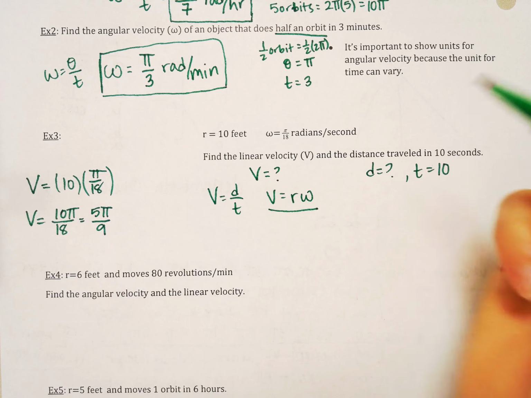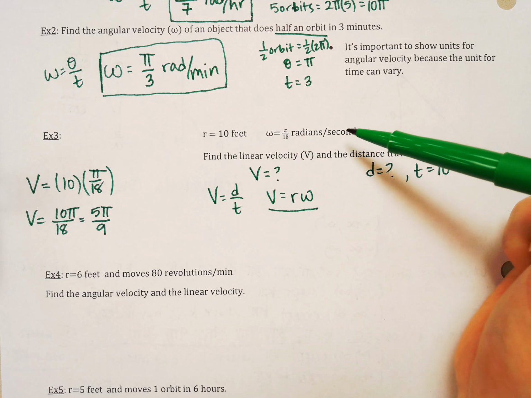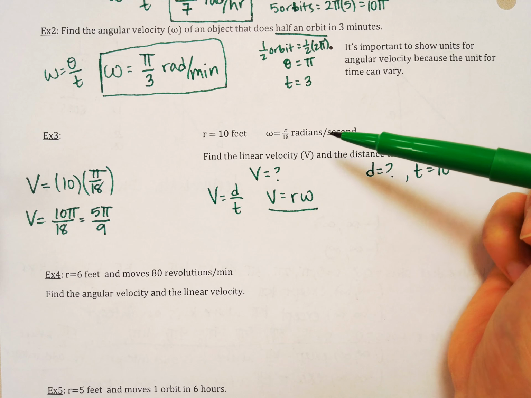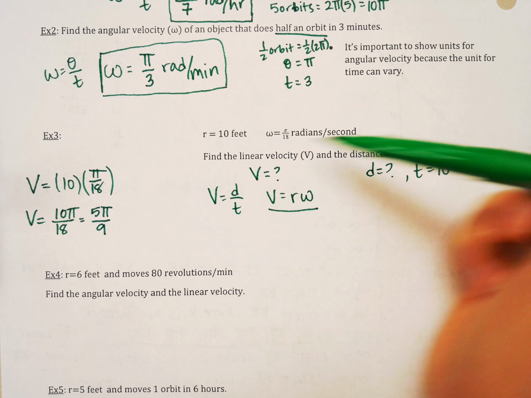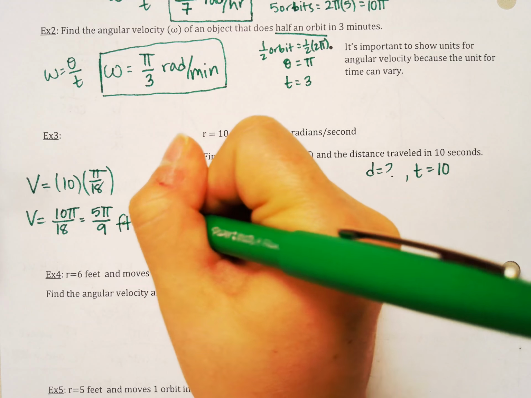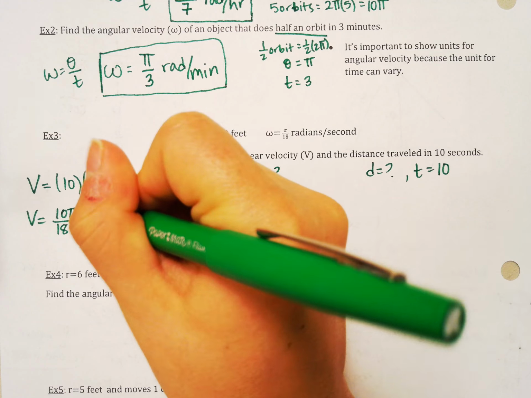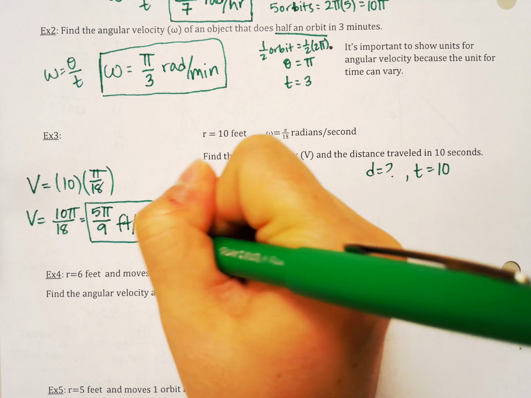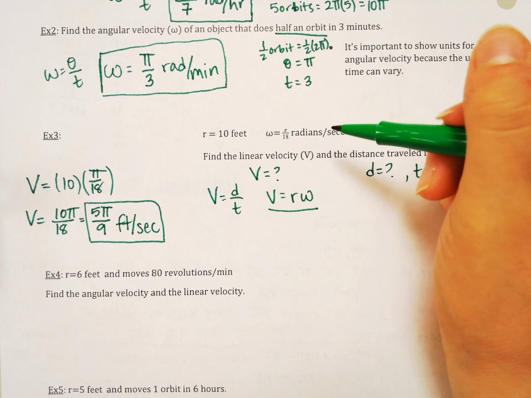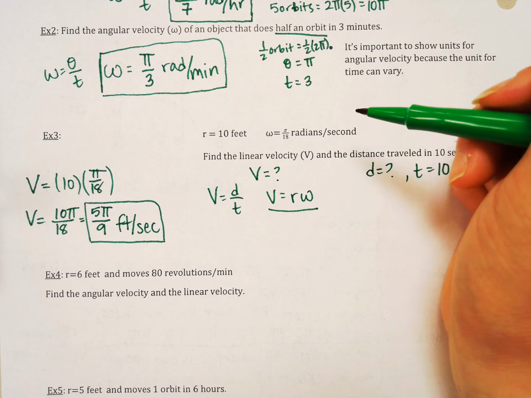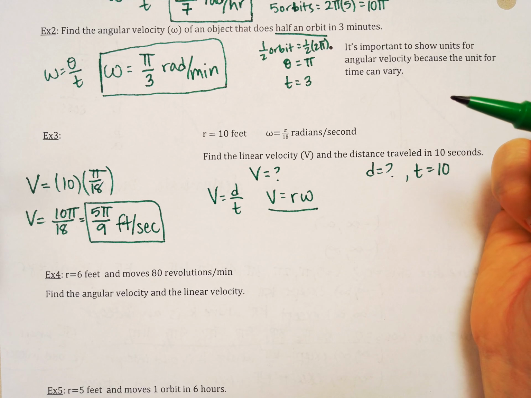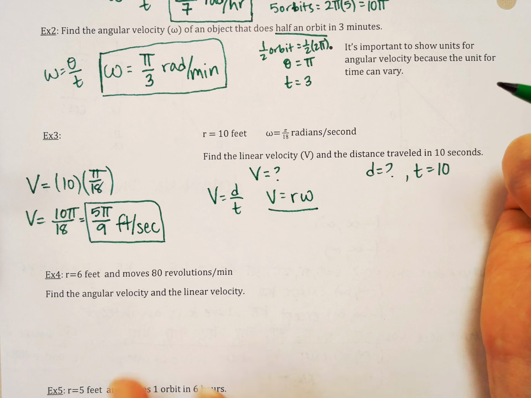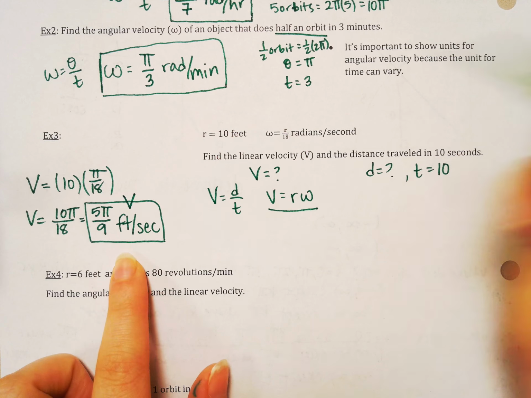And my units on this, remember, this is in radians per second, but that radians is that pure unit, so we don't really have to worry about that. This is feet, and that's per second, so my units for this one is going to be feet per second. I know it's weird to kind of cancel out that radians, but you can just ignore it when you're not talking about angular velocity. Once you shift over to linear velocity, now you've got miles per hour, or feet per second, or meters per second, or centimeters per hour, or whatever it is. So that's my linear velocity.